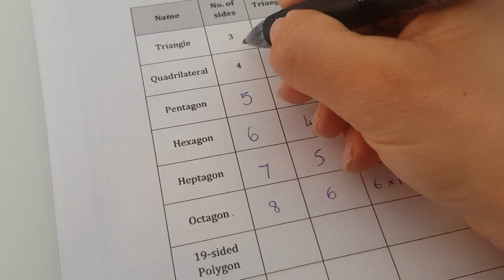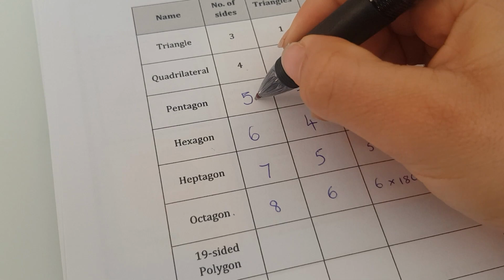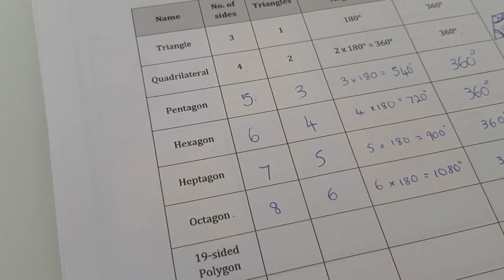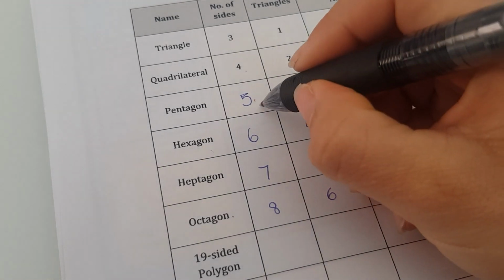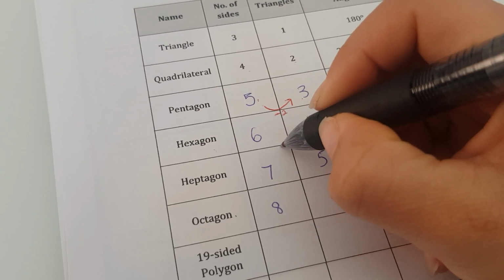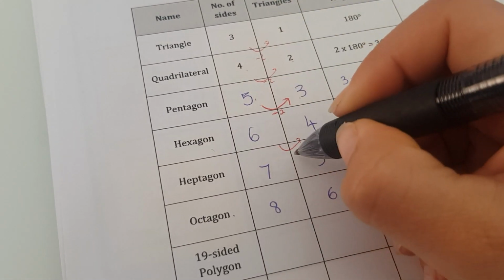When we had 3 sides, we had 1 triangle. When we had 4 sides, 2 triangles. 5 sides, 3 triangles. What is happening? Think about it. Basically, from the number of sides to the number of triangles, I am subtracting 2. Always, from each and every one of them, subtracting 2.